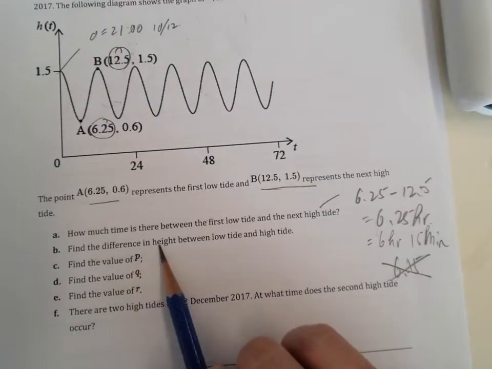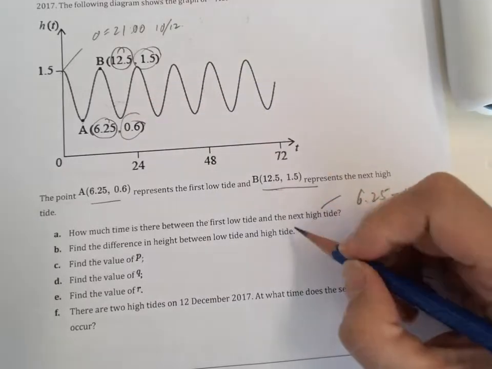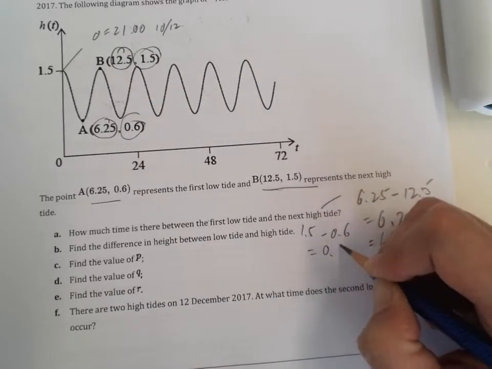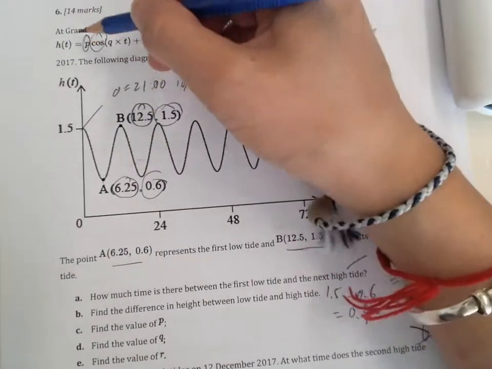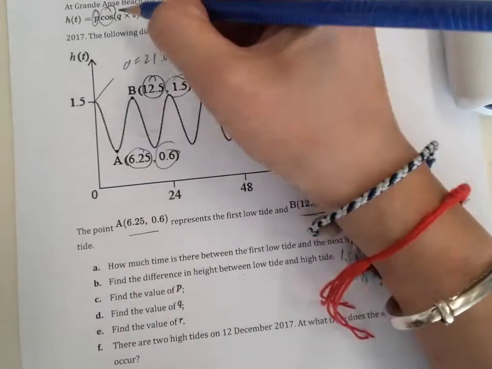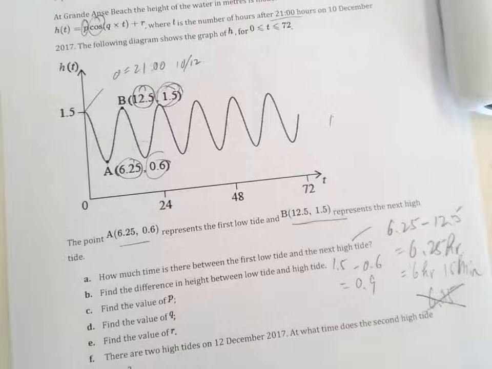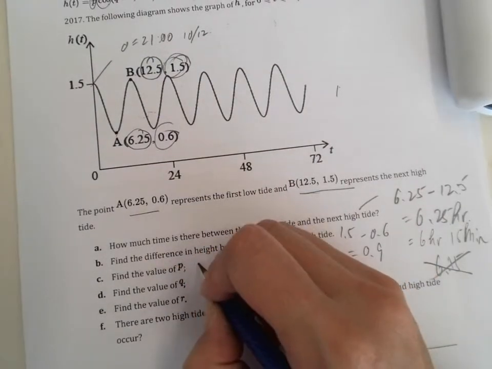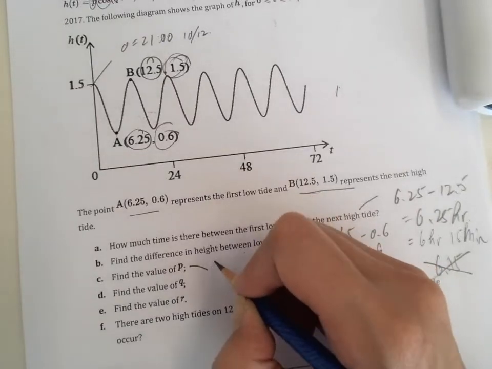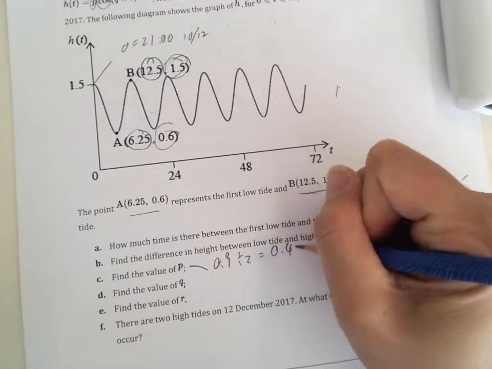Then we have the difference between the height of the high tide and the height of the low tide. So we have 1.5 minus 0.6, and this time gave us 0.9. P is the part that multiplies, so how much it has been enlarged. A cosine should be 1, so now I have the maximum height minus the minimum height. So P is how much they multiply. So we have 0.9 straight away, divided by 2 to find out the amplitude, so it's 0.45.